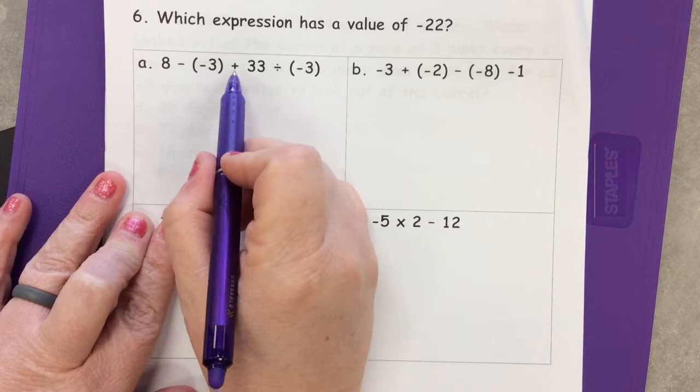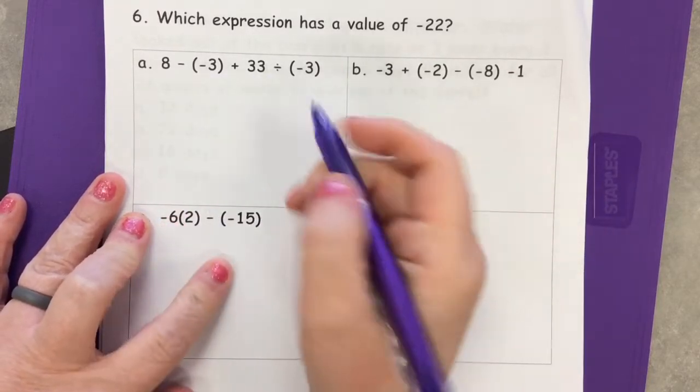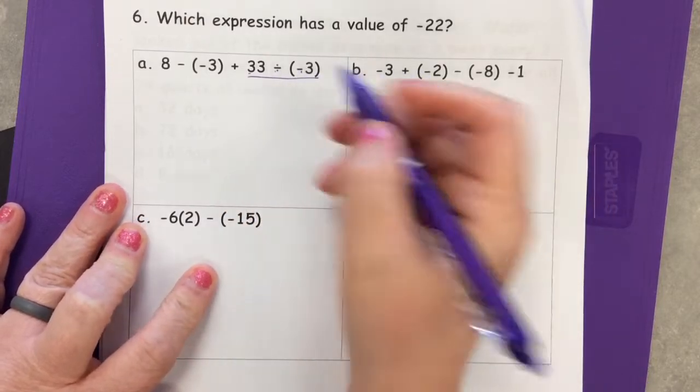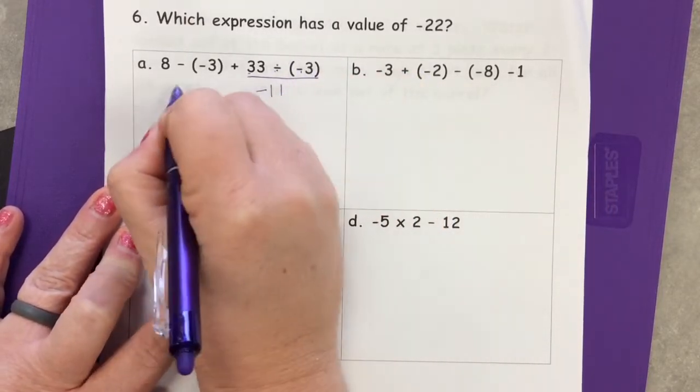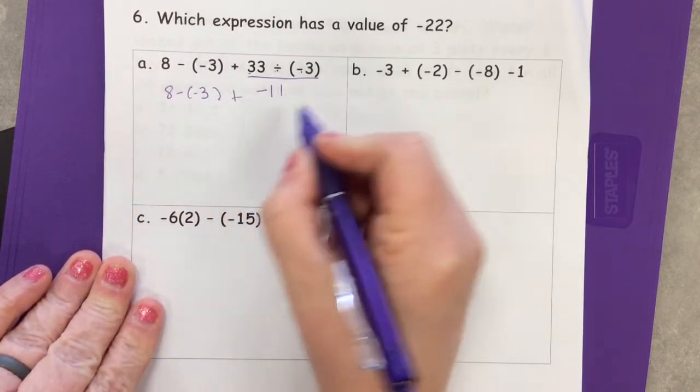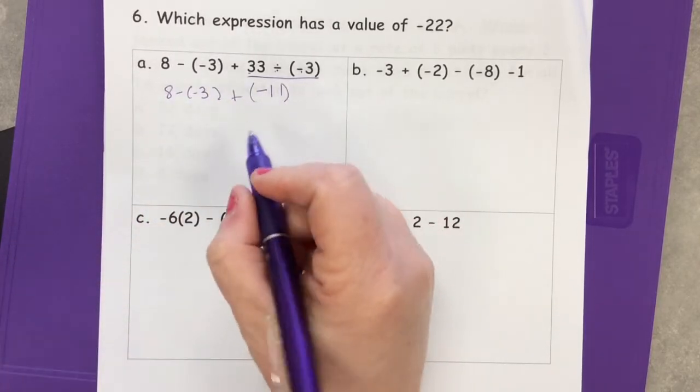So I have subtraction, addition, and division. So the first thing I do is division. 33 divided by negative 3. That's going to give me negative 11. So 8 minus negative 3 plus negative 11.